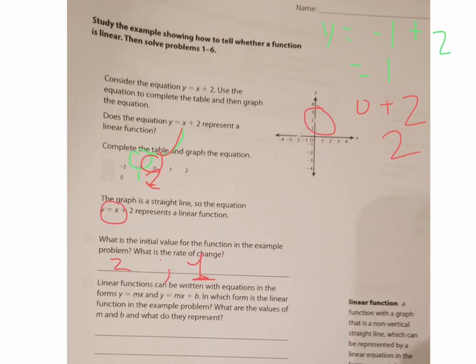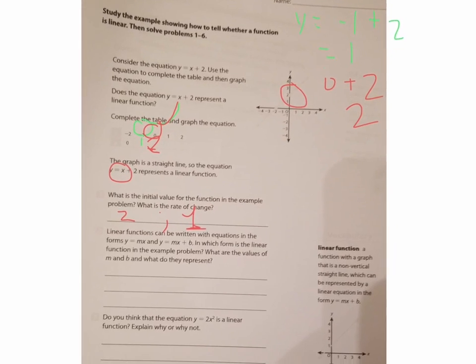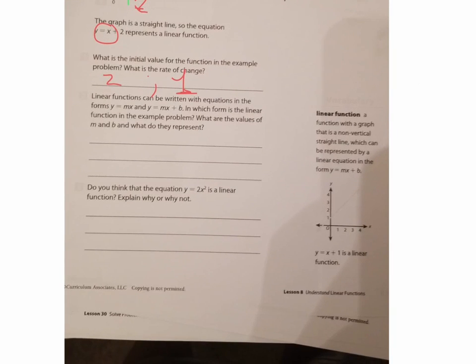It says linear functions can be written with equations in the form of y equals mx and y equals mx plus b. We call that your slope-intercept form. And which form is the linear function in the example problem? What are the values of m and b and what do they represent? Okay, so the previous question helps you answer that, all right? So, let me see if I can zoom out some. Okay, I can. All right, so your equation is y equals x plus 2.